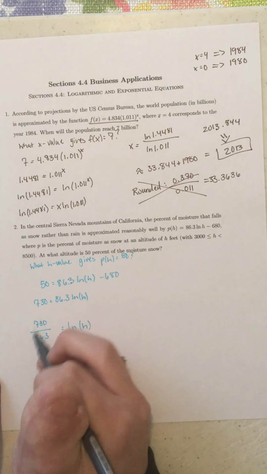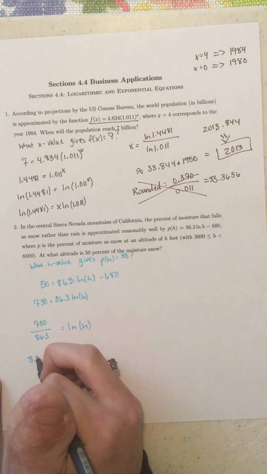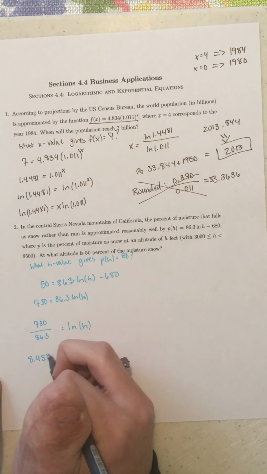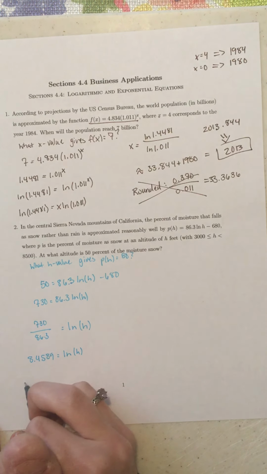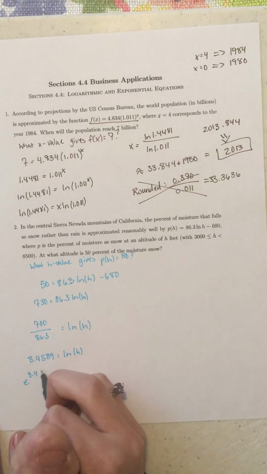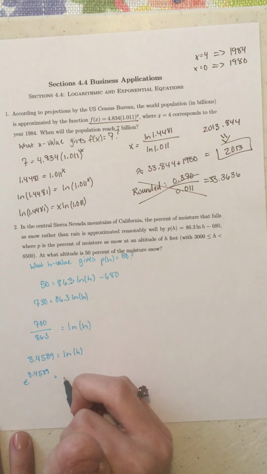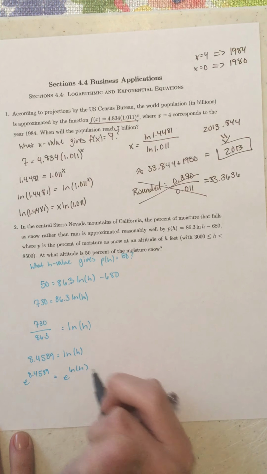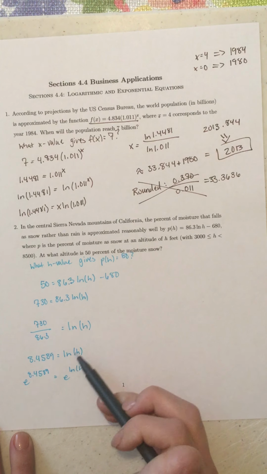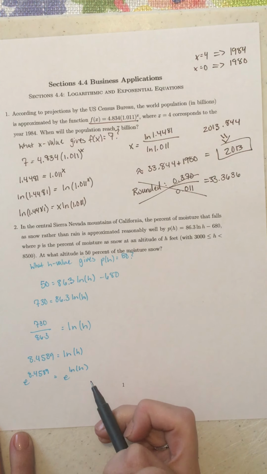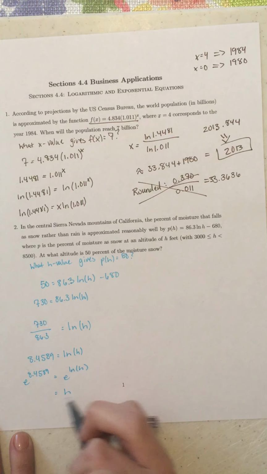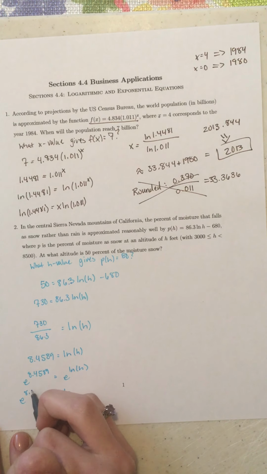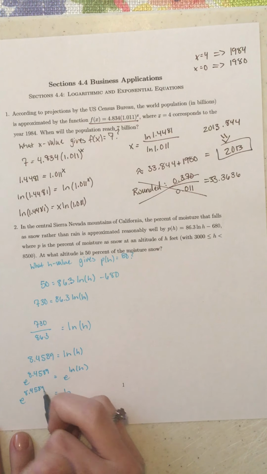I'm going to go ahead and divide this, and I get 8.4589 equal to ln of H. Now I can take e to the 8.4589 equal to e to the ln of H. All I'm doing is using the inverse of the ln to get rid of that. So when we have e to the ln of H, that's going to give us H is equal to e to the 8.4589.